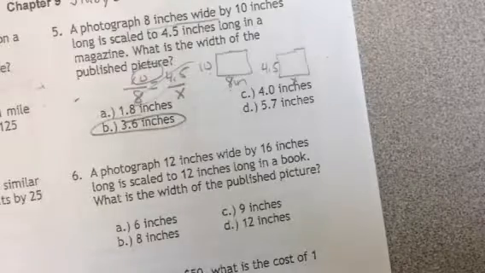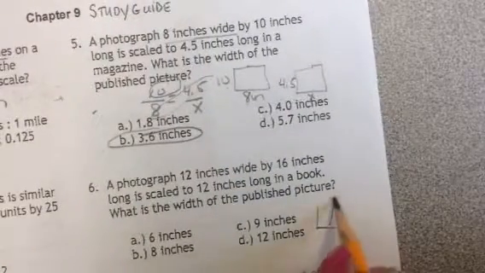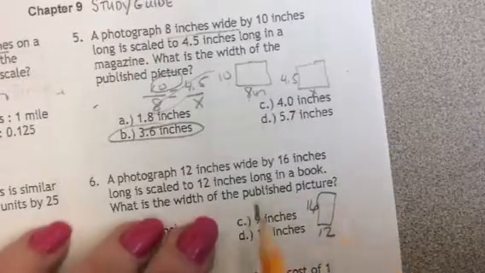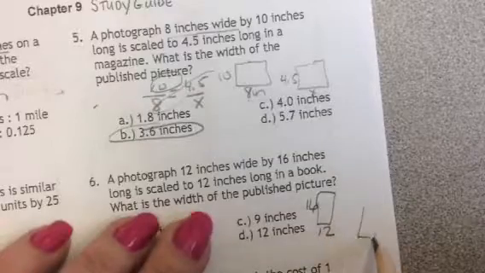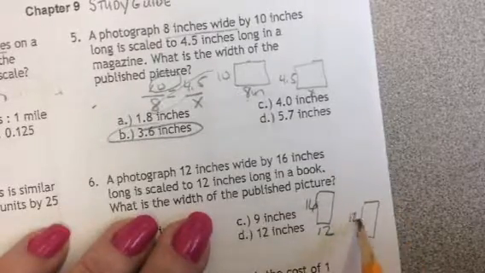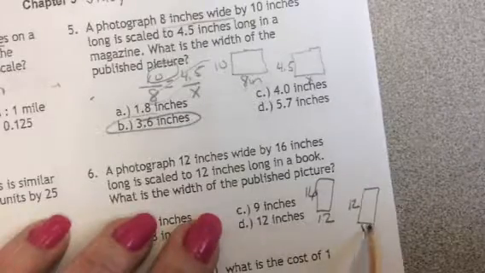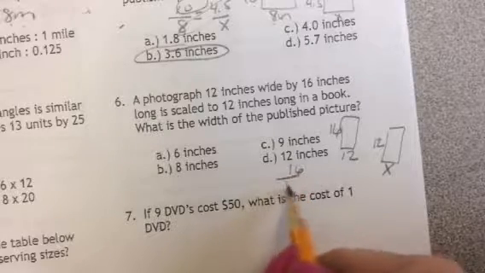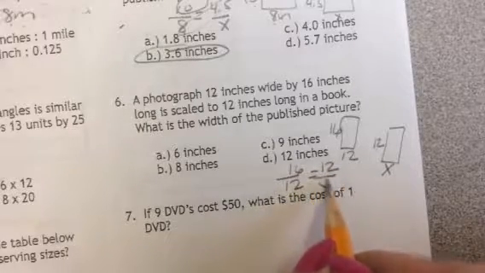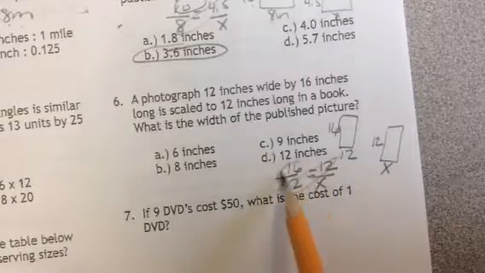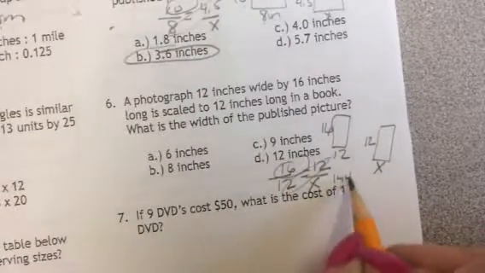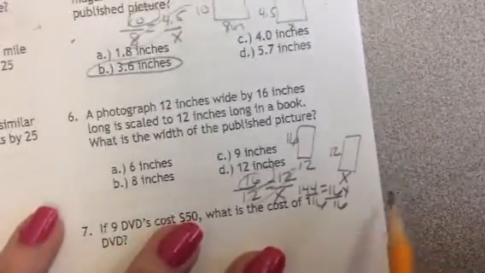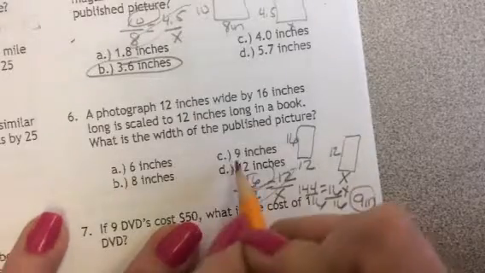A photograph 12 inches wide by 16 inches long. So I have 16 inches long, 12 inches wide, is scaled to 12 inches long in a book. So 12 inches long, and what they're looking for is the width. Set up your proportion. 16 over 12 equals 12 over x. Cross multiply, divide, you get 144 equals 16x. Divide by 16 on both sides, and your answer comes up to be 9 inches.